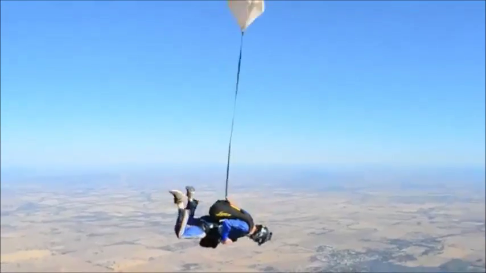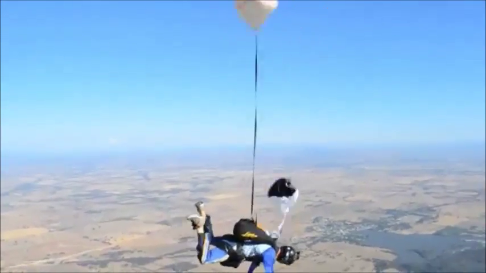And there's not really a lot I can do except cut away and then deploy a reserve out past it, and if the main then comes out, then I can end up with a main reserve entanglement.